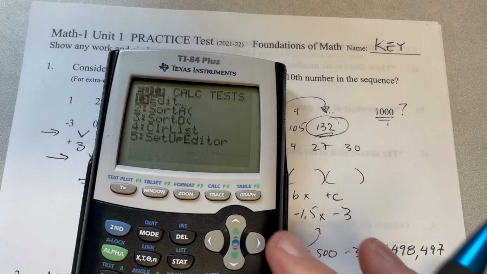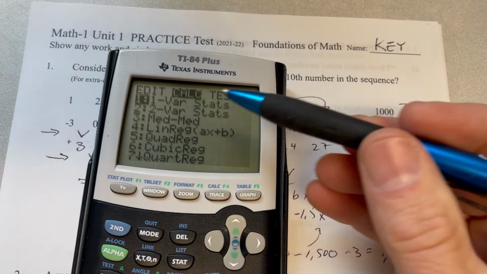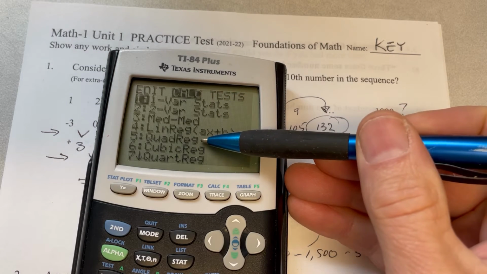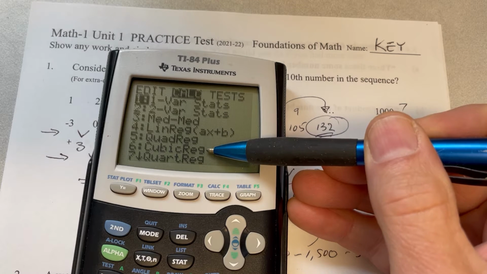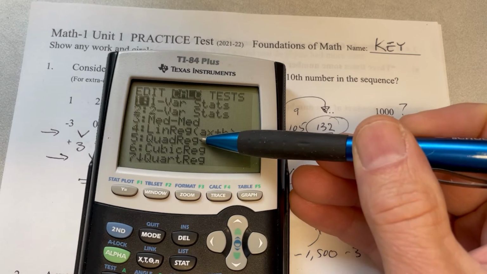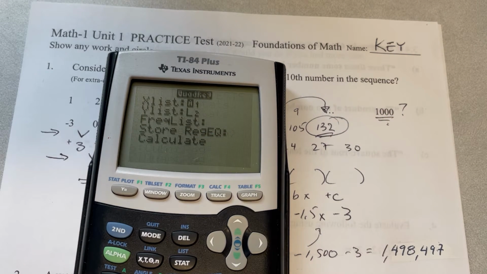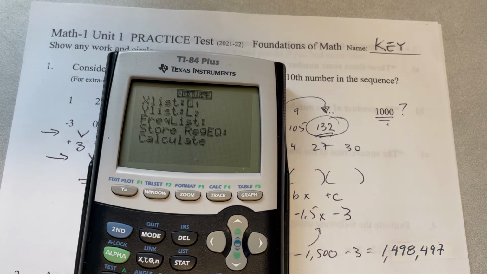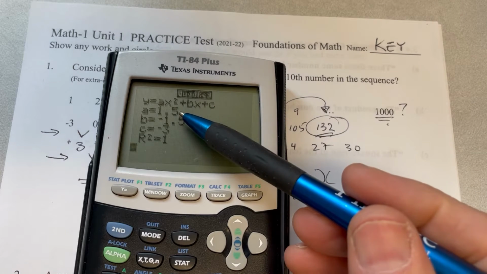You hit the stat button again, you go over to calc, and if it took you 1 row of carets, you do linreg. If it takes you 2 rows of carets to get a constant, you do quadreg. If there was a super extra credit and it took you 3 rows, you'd go cubic reg. But we're going to hit number 5. And then you basically just make sure that it's L1 and L2, which it should be. And you go enter, enter, enter, enter, enter, and you get the magic formula.